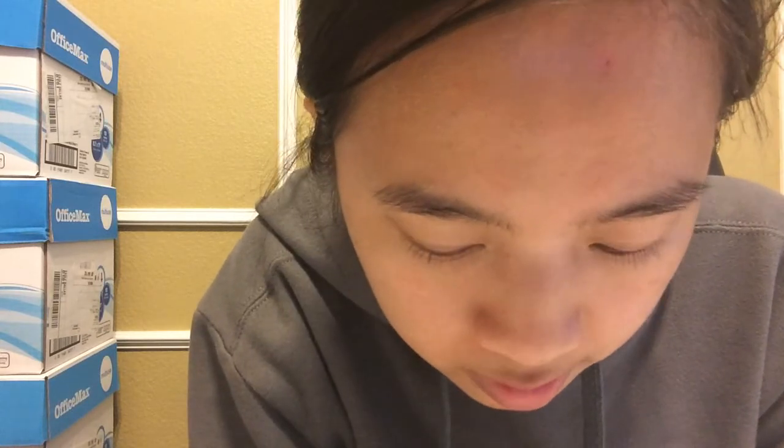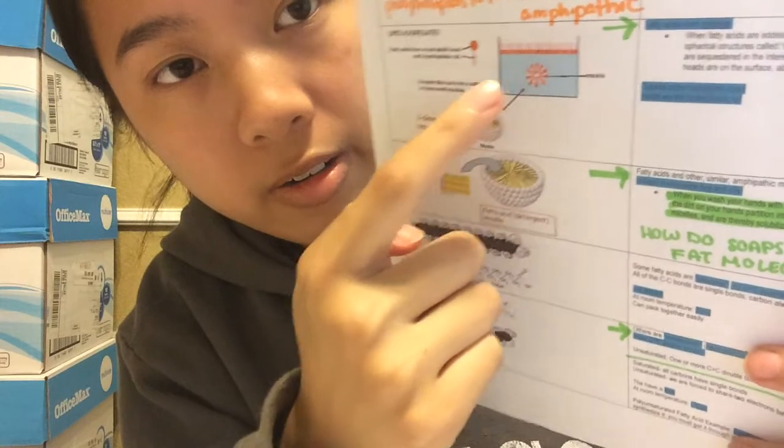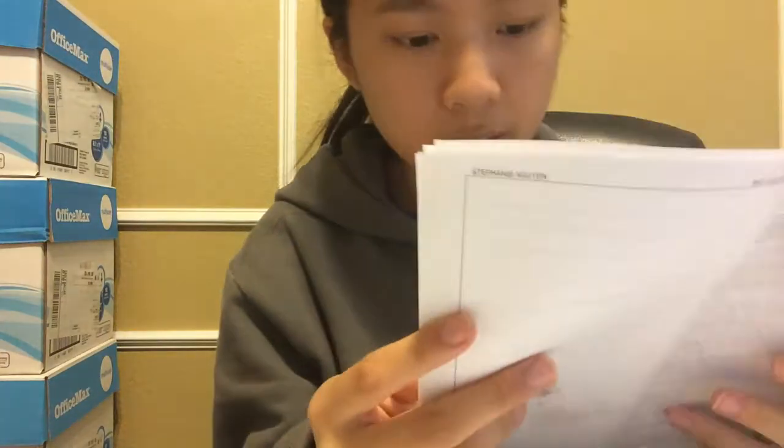Phospholipids to form membranes are amphipathic as well. So what do fatty acids form? They form micelles. And so micelles, on the outside, there's the hydrophilic head. It likes water. Inside, you have the hydrophobic tail. It doesn't like water. So when fatty acids are added to water, they make micelles.